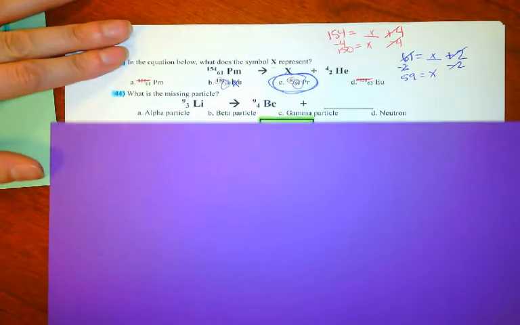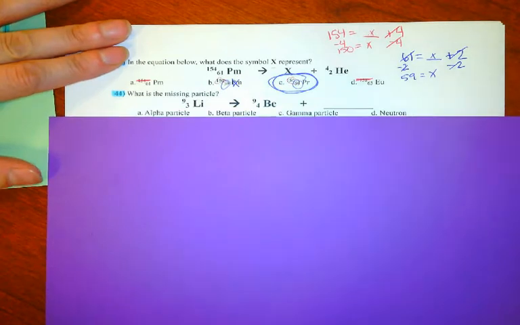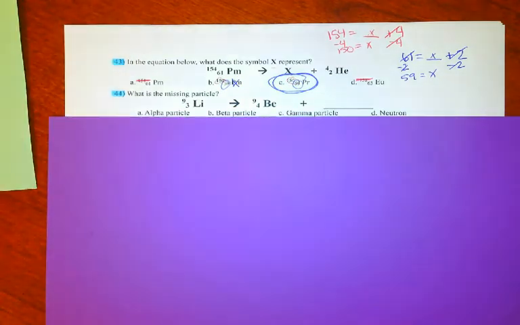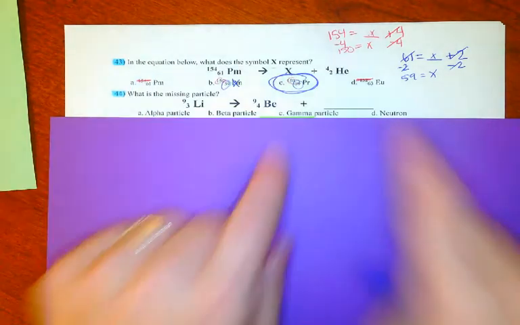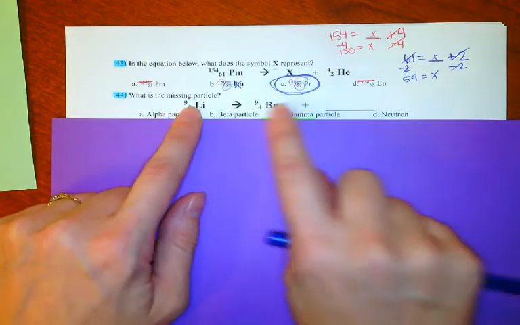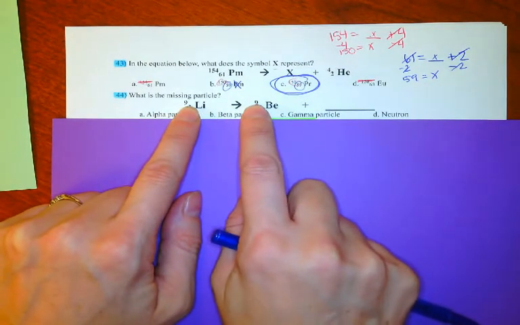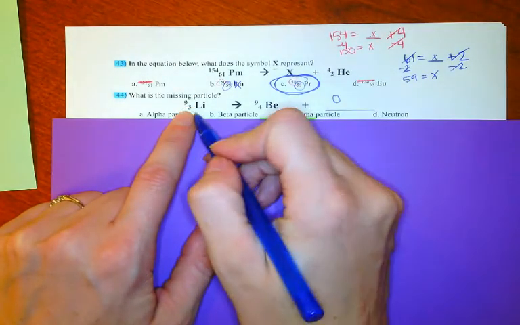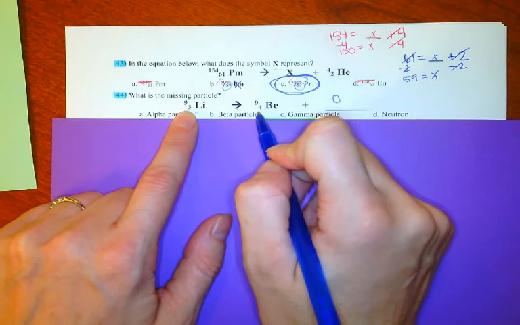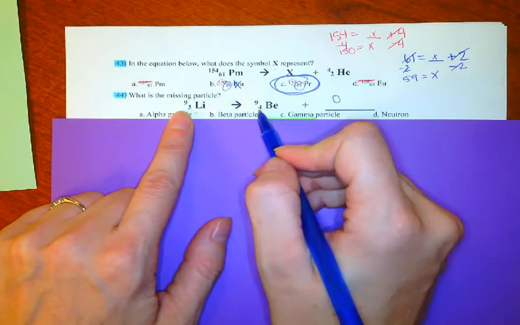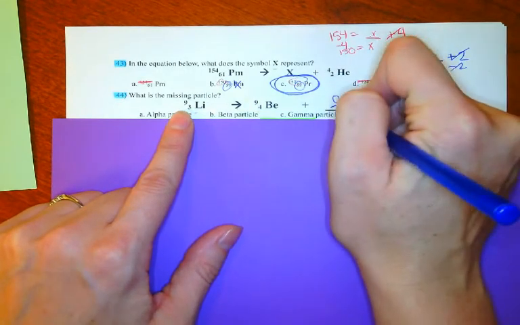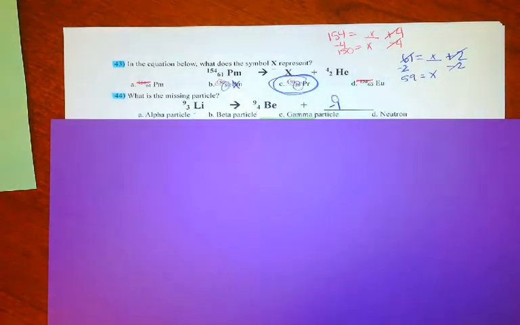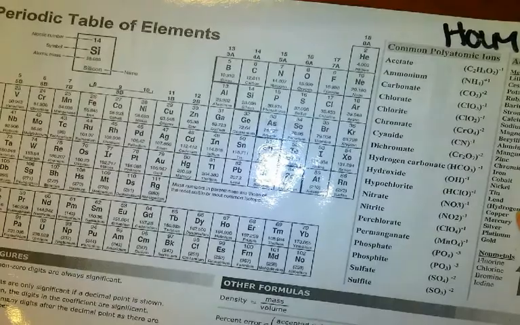For this one, what's the missing particle? This is a little bit trickier, not too bad. So what we're going to do for this one is still solve for the numbers here. Okay, so we have 9 equals 9 plus, this top number has to be 0. And 3 equals 4. The only way that 3 can become 4 is if I take 1 away from it, so -1.